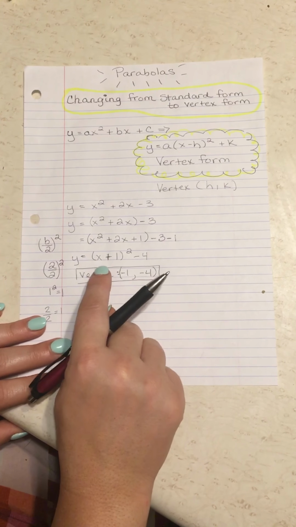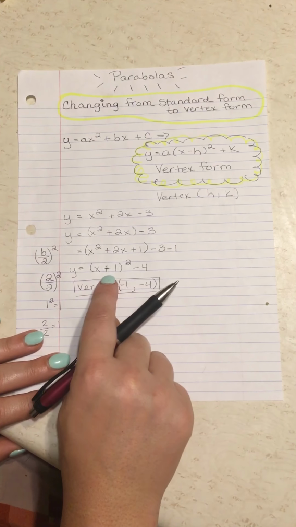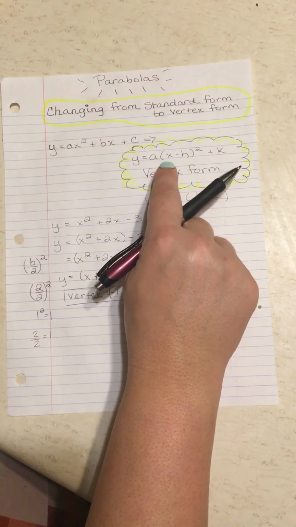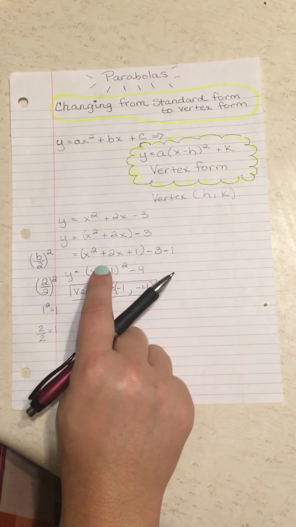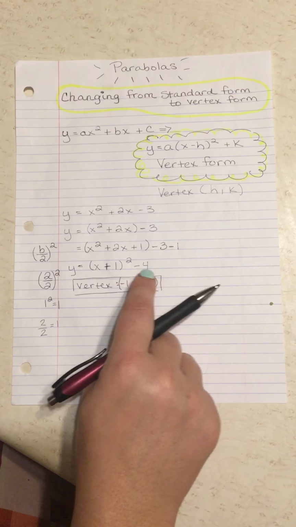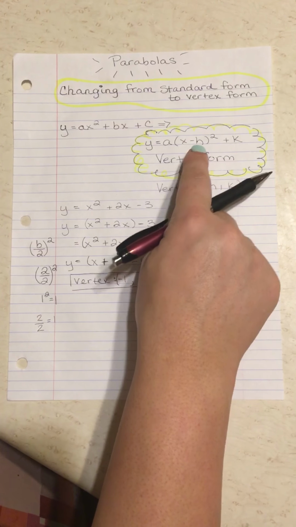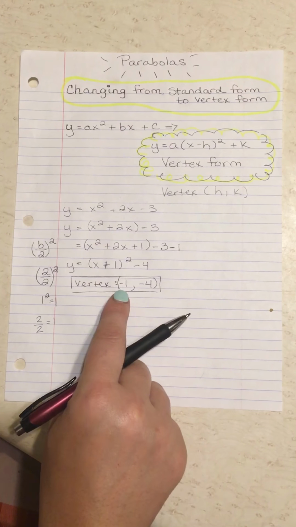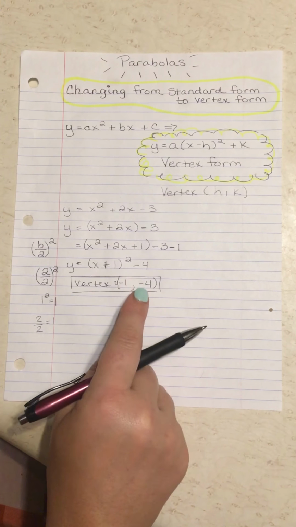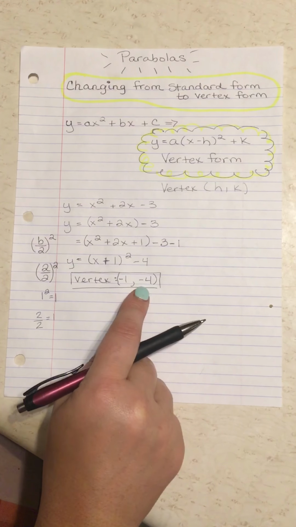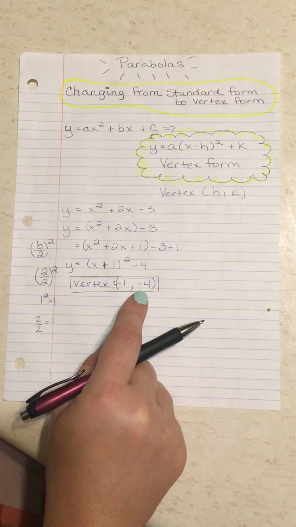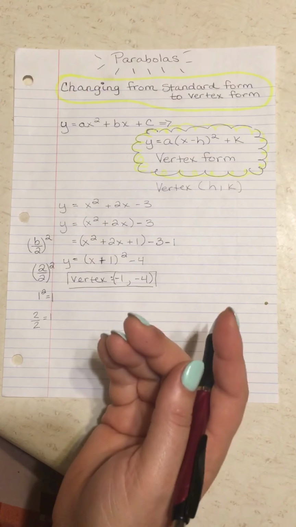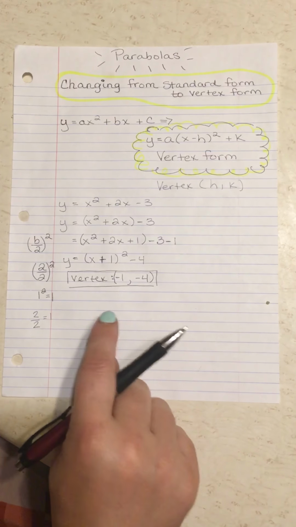All right, so because this is in vertex form, we can go back and look at that original vertex form, and we have x plus 1 squared minus 4. So remember our h, it says negative h, so this becomes negative 1, and out here is negative 4. So there's your answer. All right, so you just found your vertex, and then you can graph it from there, and we'll talk about graphing in another video.